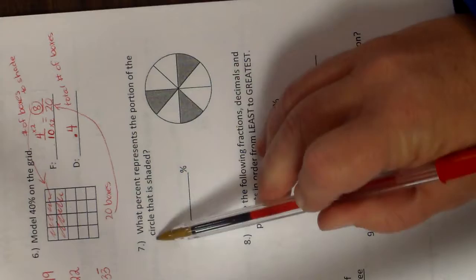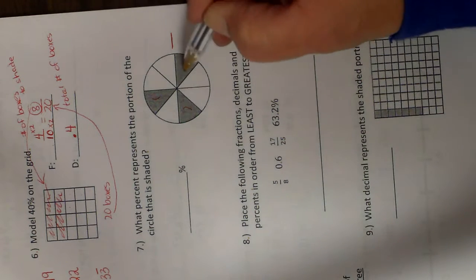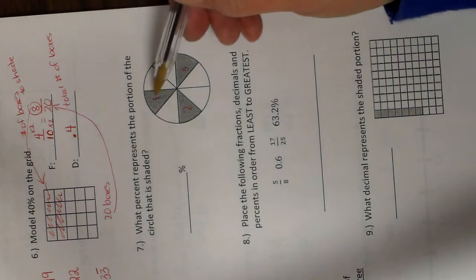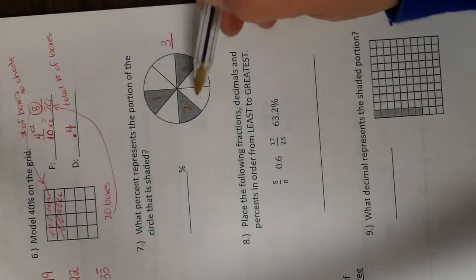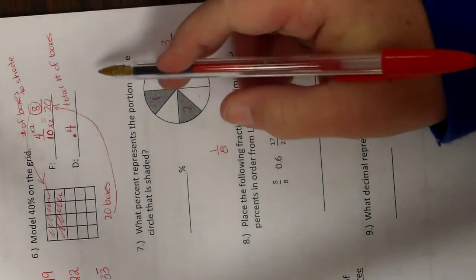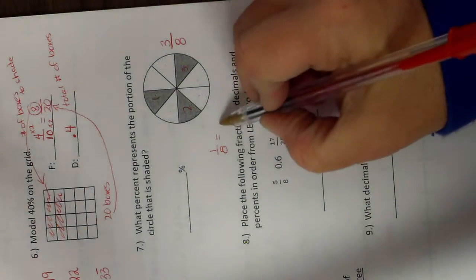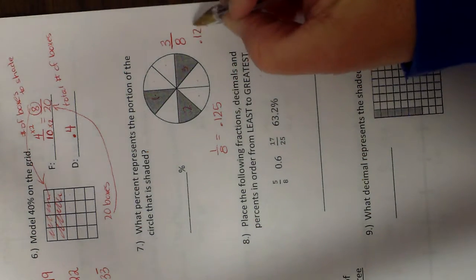What percent represents the portion of the circle that is shaded? So we start with a fraction, just like with the boxes, except it's a circle. How many are shaded? 1, 2, 3. That's our numerator. How many total pieces are there? 1, 2, 3, 4, 5, 6, 7, 8. 3/8. You might have 3/8 memorized by now as a decimal. If you have it memorized, great. If you don't, you know that 1/8 is decimal .125, and you need 3 of them.